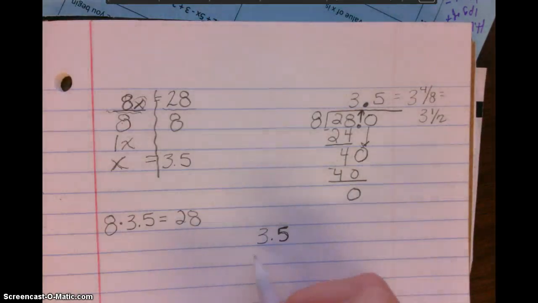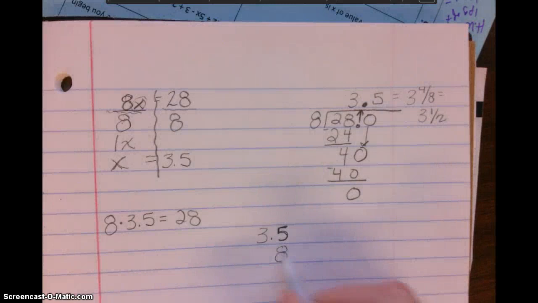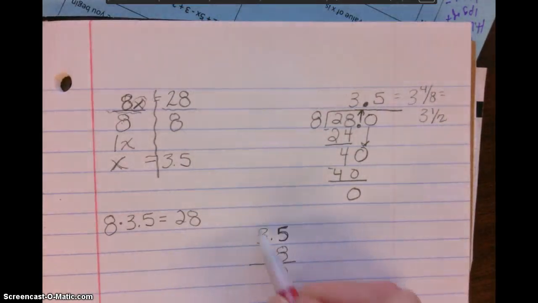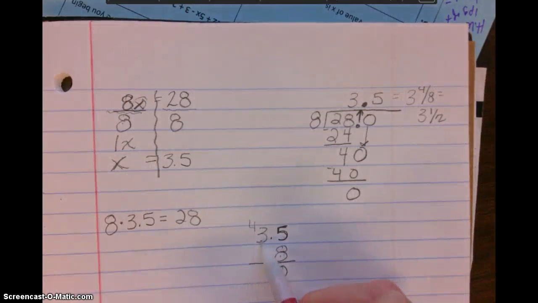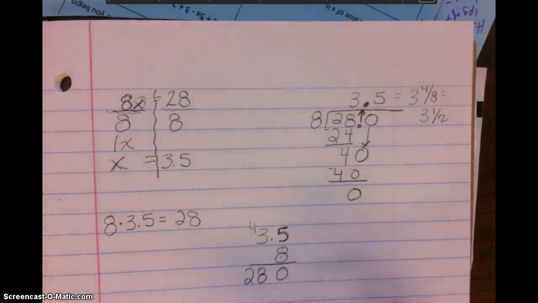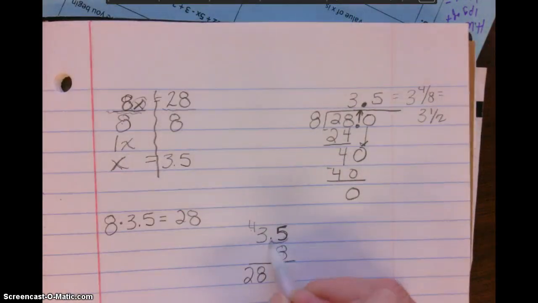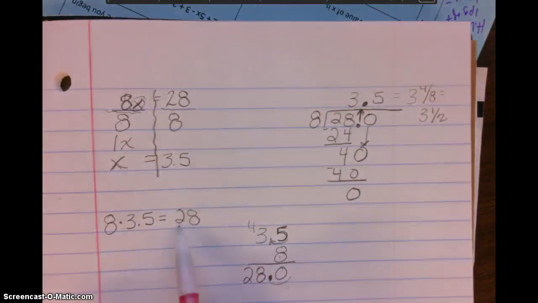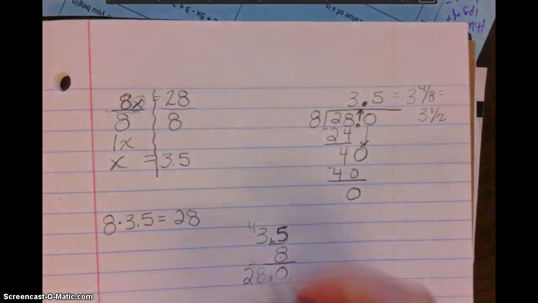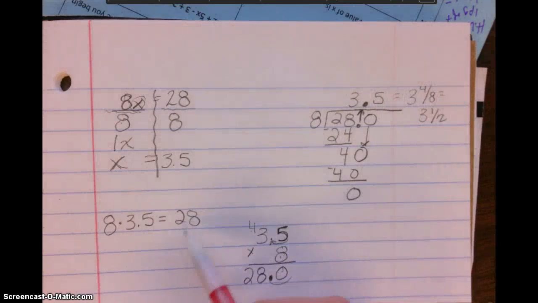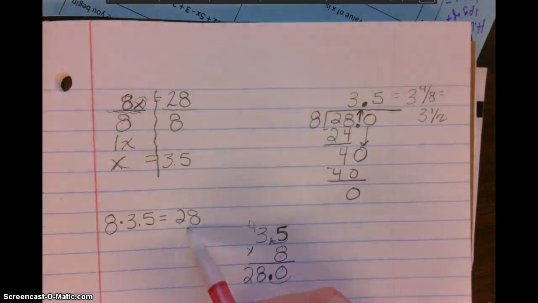When you multiply, you fool. So I am just going to set this up as if it were 35 times 8. 8 times 5, 0. Carry the 4. 8 times 3 is 24, plus 4 more, 28. How do I figure out where the decimal goes? However many places are in my question equals how many places are in my answer. So 28.0 is exactly the same as 28 here. So it does check that if x equals 3.5 and we multiplied it by 8, it would indeed equal 28.